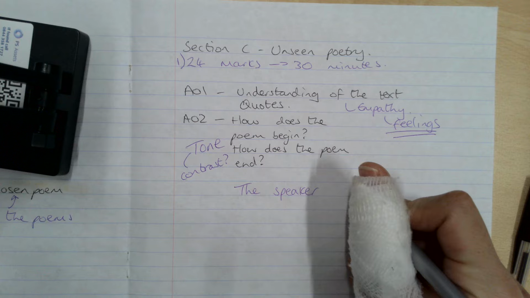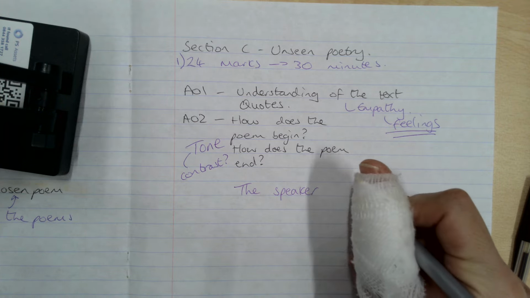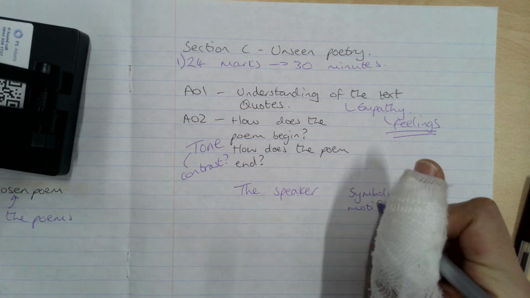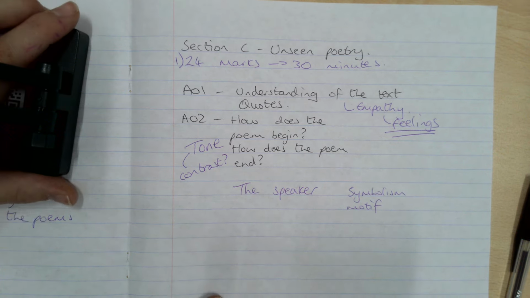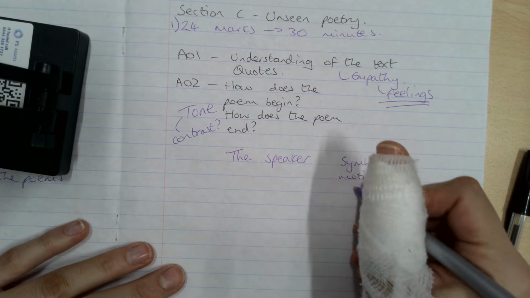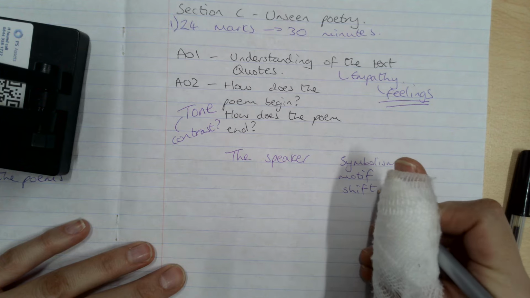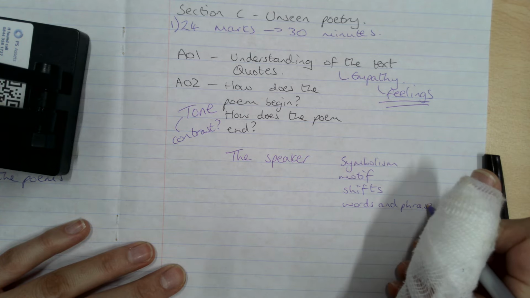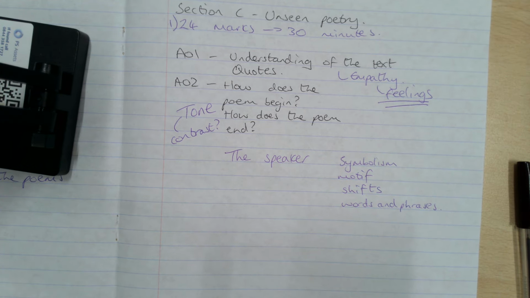Other methods, same as what I said for spectacles and for poetry: symbolism, motifs, any kind of shifts. Words and phrases can always be relied on as well. Okay, that's what they're wanting to see there. You talking about those things.